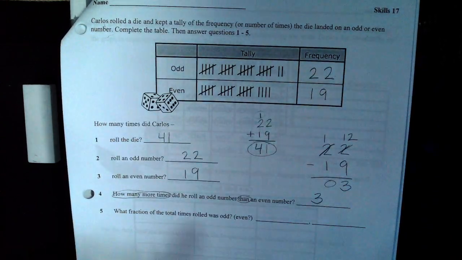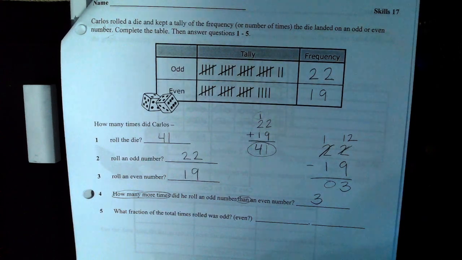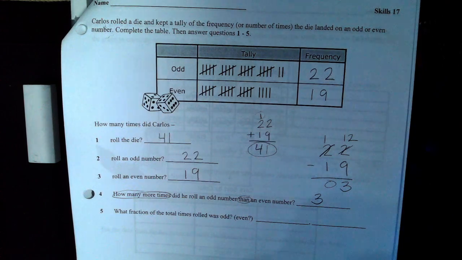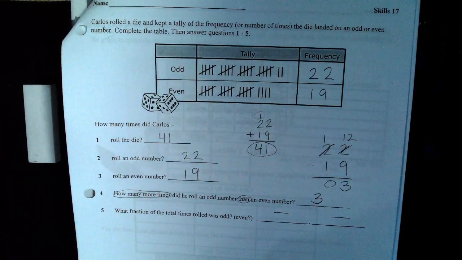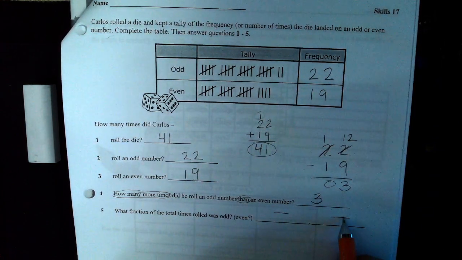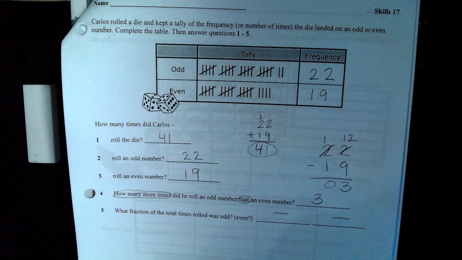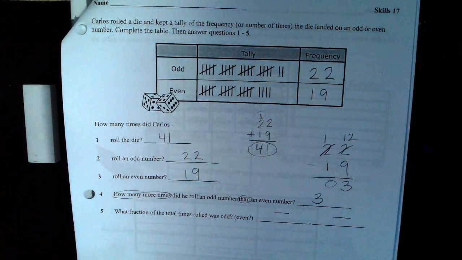Okay. Question 5 says, what fraction of the total times rolled was odd, and what fraction of the times rolled was even? So they want fractions. So I'm going to put 2 lines here to set up my fractions. How many times did Carlos roll the die? We figured that out earlier. How many times altogether did he roll that die? Kylie?